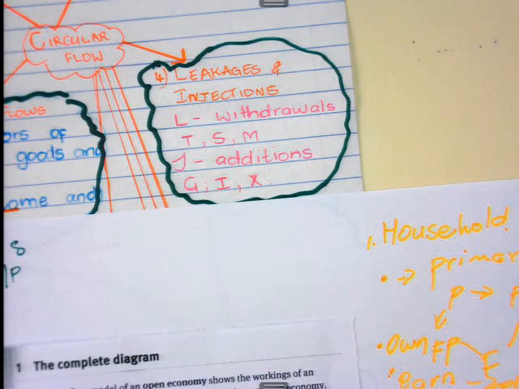Another addition or injection that takes place in the economy is through exports. When we sell to other countries, money flows into the circular flow from other countries. As more goods and services are sold to foreign countries, more foreign exchange is earned within the country. And this will increase income, spending, as well as production in our country.